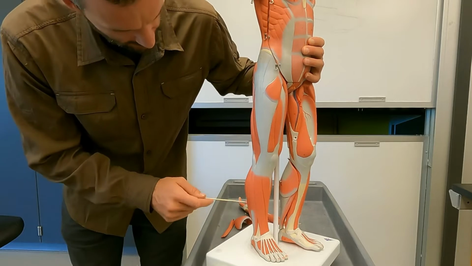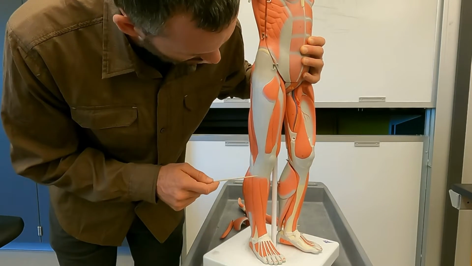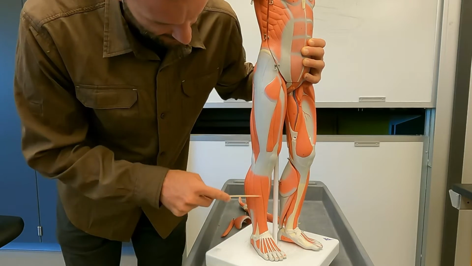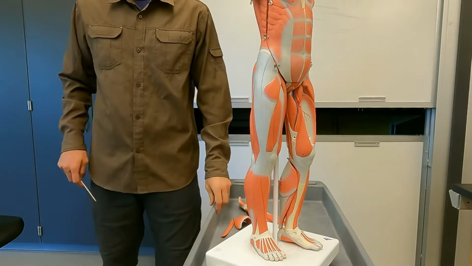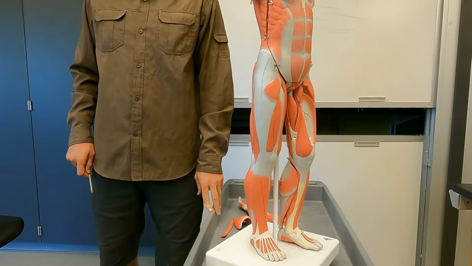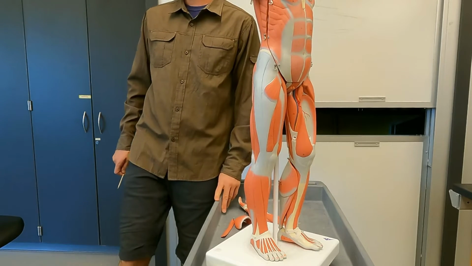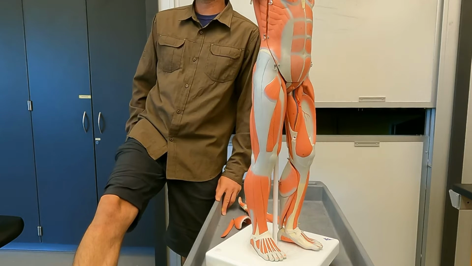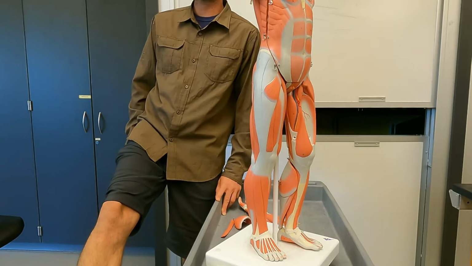Since we're looking at the front side, let's just go with that. You have this muscle that runs across the front that's called the tibialis anterior. And that's going to be responsible for dorsiflexion. Okay, it pulls your toes upward.